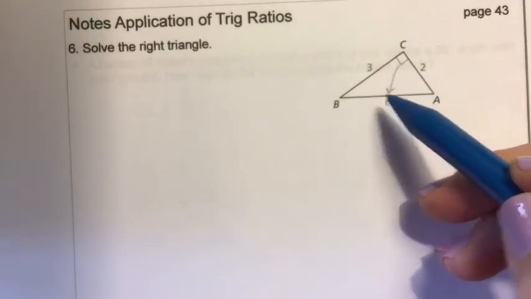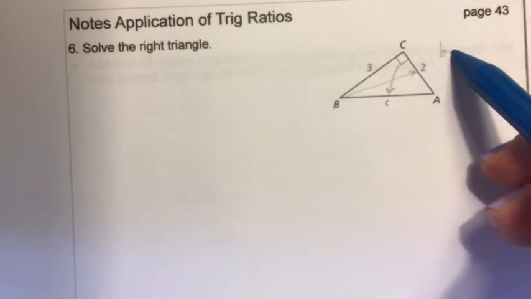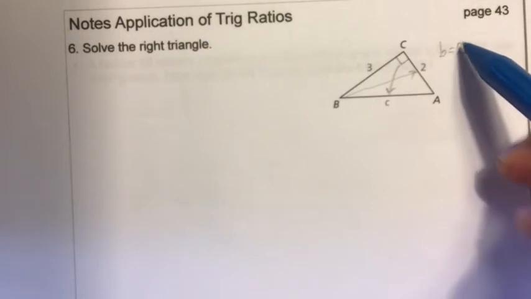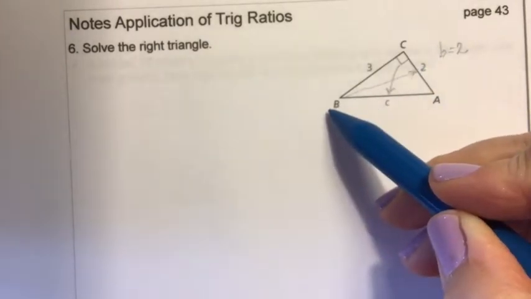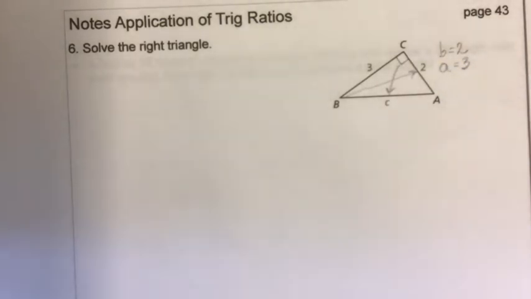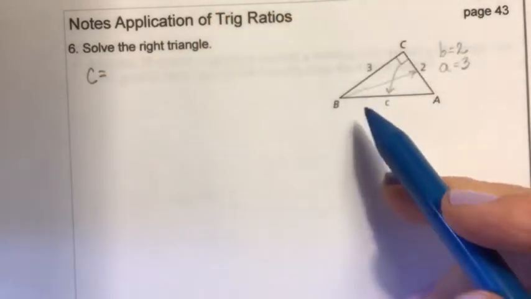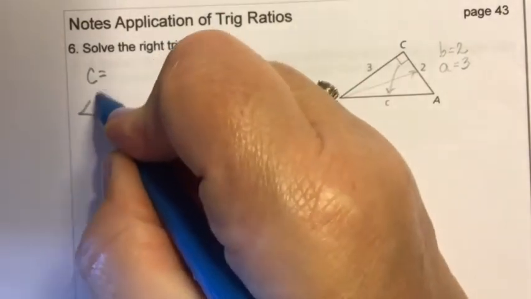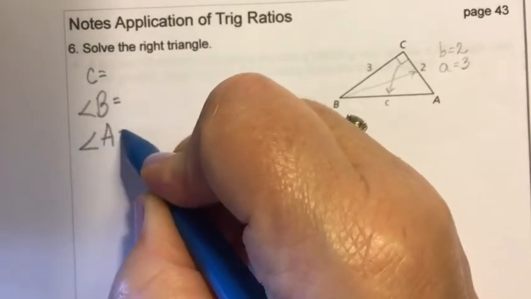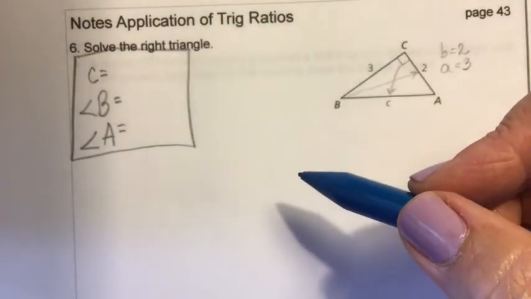That's a missing side. I know from this triangle that lowercase b is 2. This represents side B. Side B is the side that's across from angle B. So 3 represents the measure of side A. I need to find side C. I don't know what angle B is, and I don't know what angle A is. These are the things that I need to find to solve the right triangle.